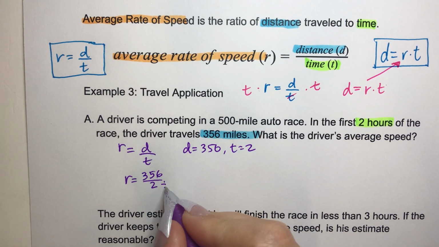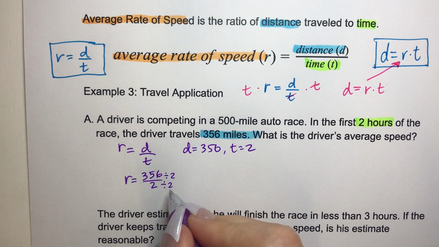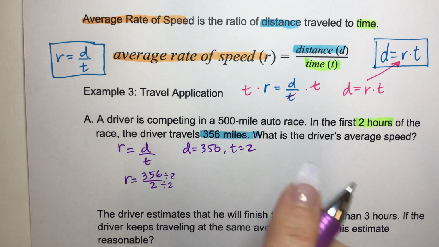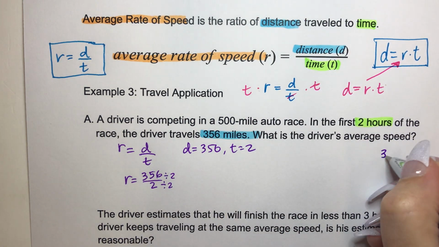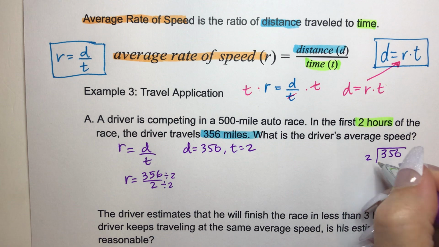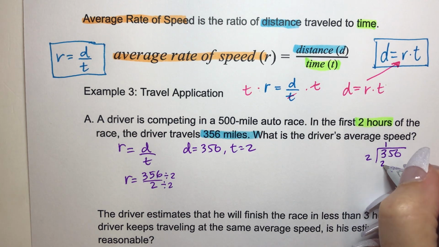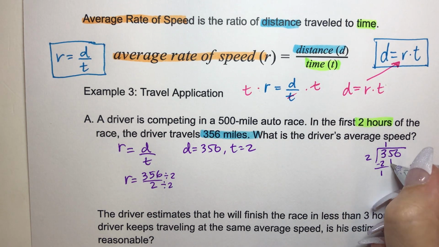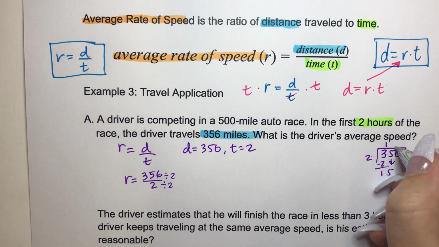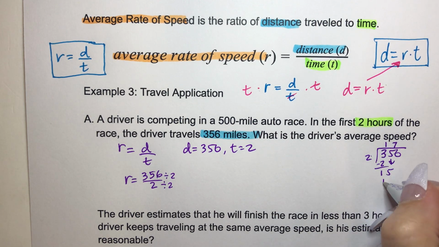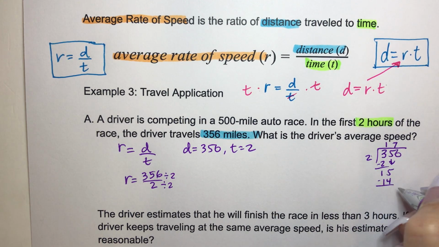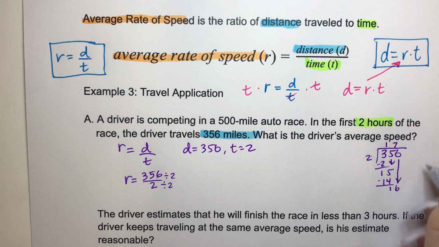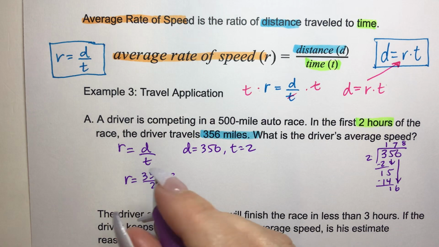So we're going to divide this by 2, divide this by 2. 2 divided by 2 is 1. 356 divided by 2, I don't know. 2 goes into 3 one time. 3 take away 2 is 1. Drop that down. 2 goes into 15 7 times. 7 times 2 is 14. 15 take away 14 is 1. Drop down the 6. 2 goes into 16 8 times.